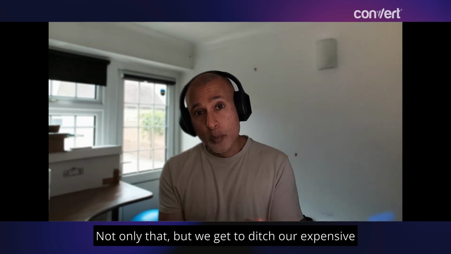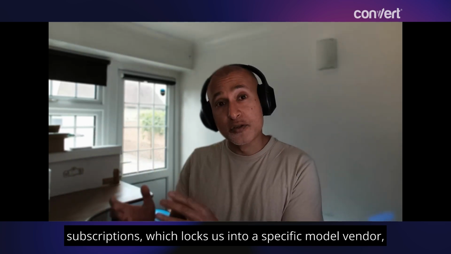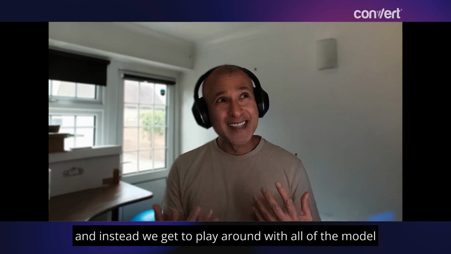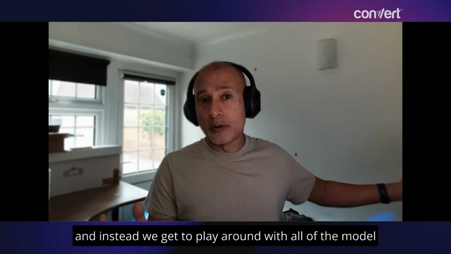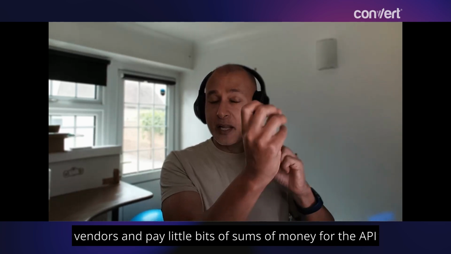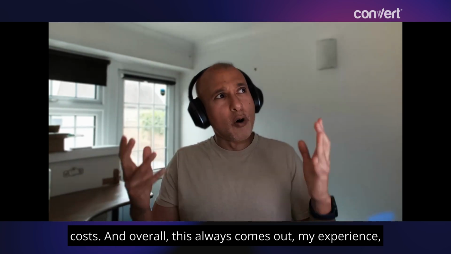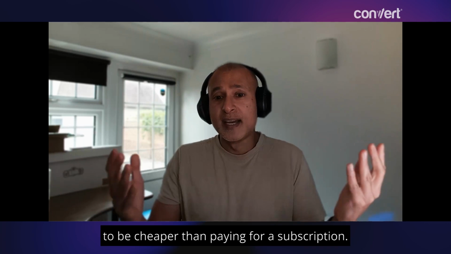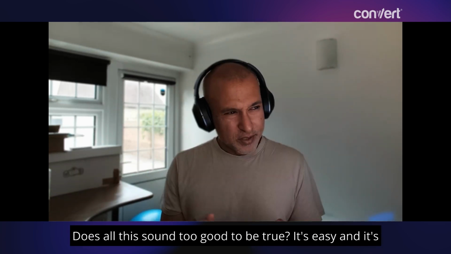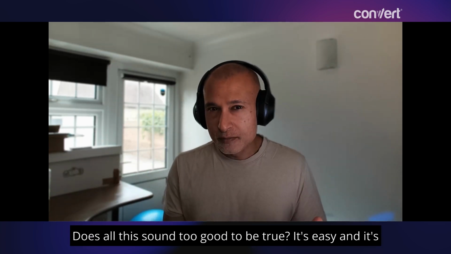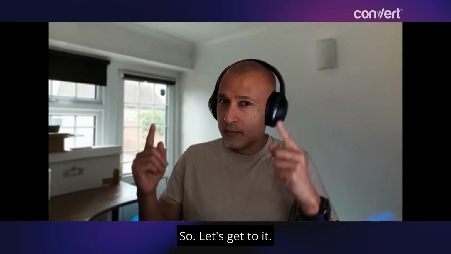Not only that, but we get to ditch our expensive subscriptions, which locks us into a specific model vendor. And instead, we get to play around with all of the model vendors and pay little bits of money for the API costs. And overall, this always comes out, in my experience, to be cheaper than paying for a subscription. Does all this sound too good to be true? It's easy and it's not going to take you a lot of time to do. So let's get to it.